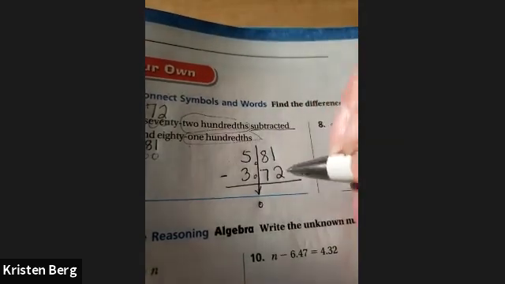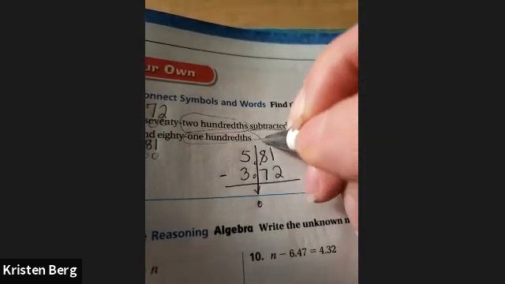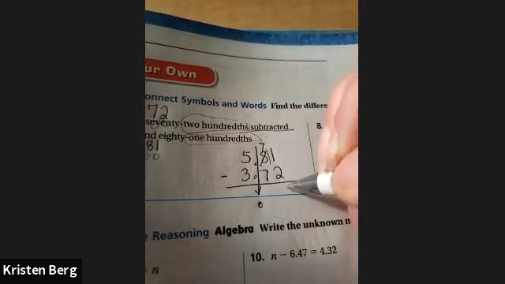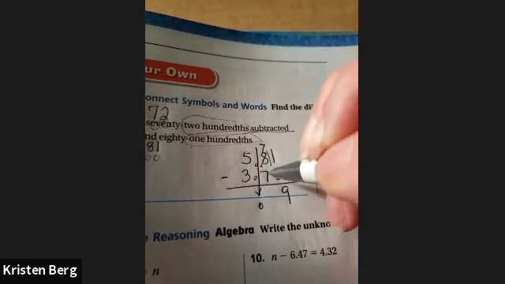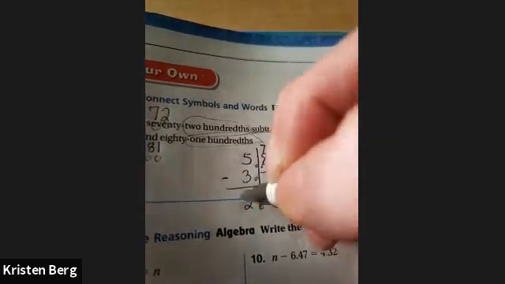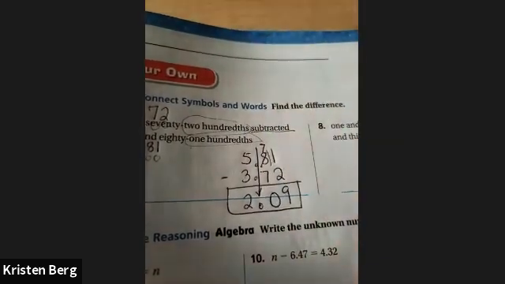So can I have 1 and take away 2? No, I cannot. So I have to come over and borrow. This now becomes an 11 minus 2 is 9. 7 minus 7 is 0. And 5 minus 3 is 2. So therefore, my answer is 2 and 9 hundredths.